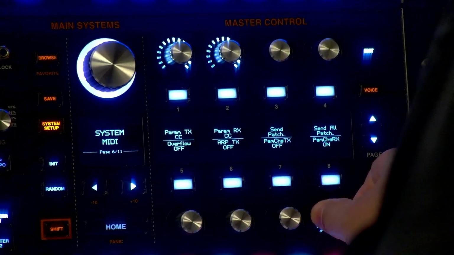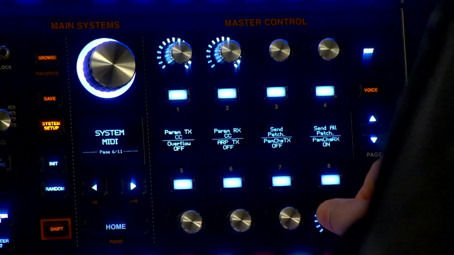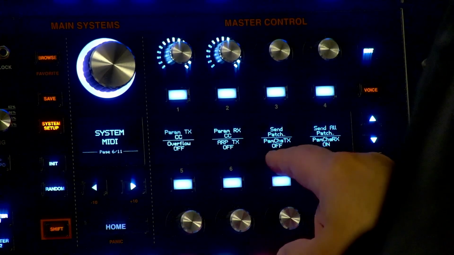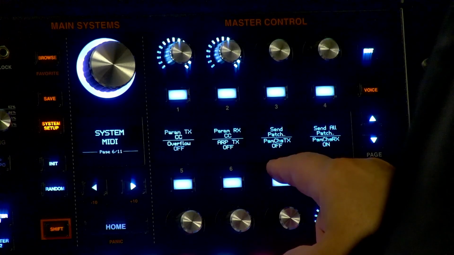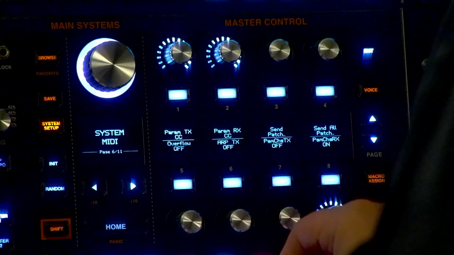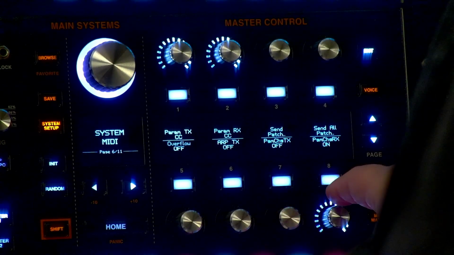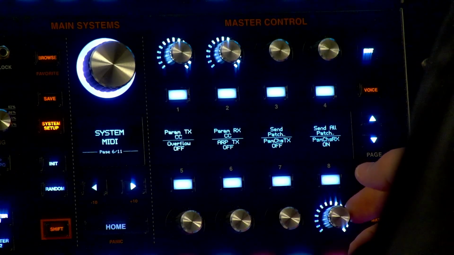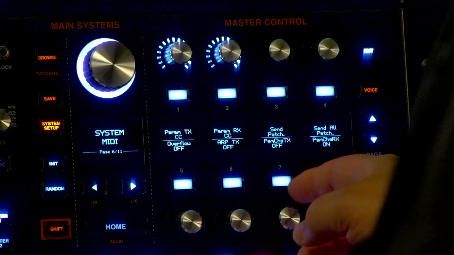If it's set to off, just turn that to change it. And I would recommend most of the time leaving program change TX, or transmit, to off. What this does is this sets the Hydrasynth up to receive program changes, but not send them.